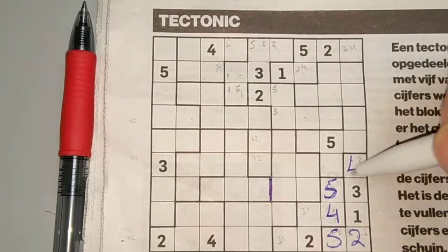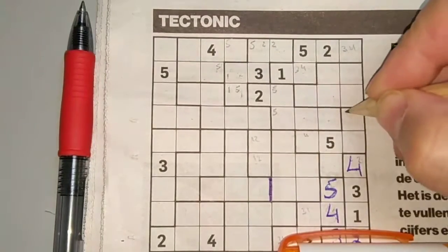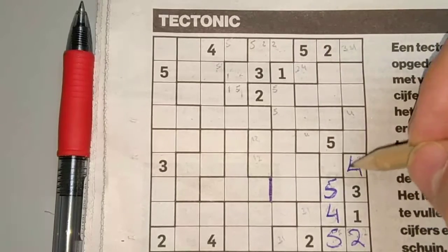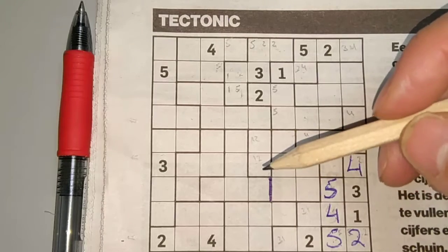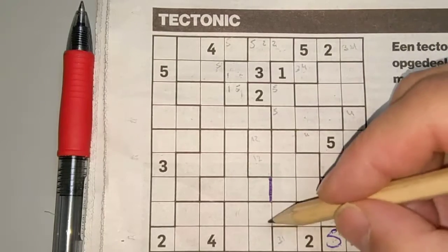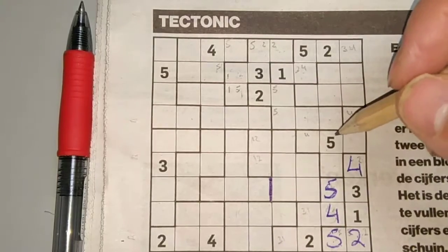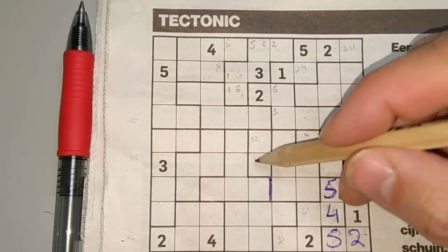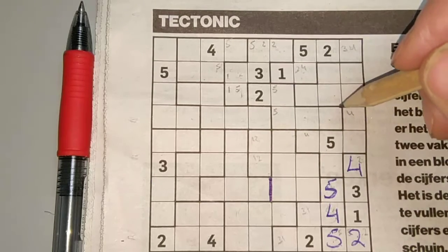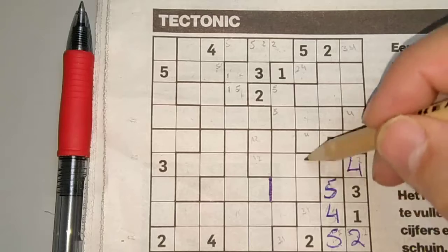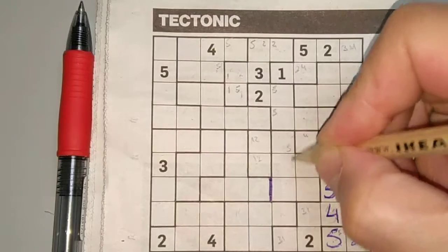We have here a 4, so those two boxes cannot be a 4. The 4 should be here or there. The 3, the 2, the 4 should be here. Yes. 1 and a 2, if it's 2, those cannot be 2. The 1, the 5 cannot be here. This should be a 5.